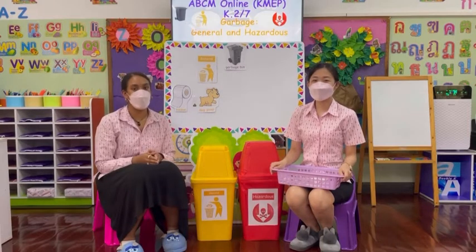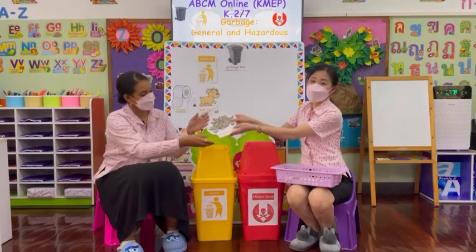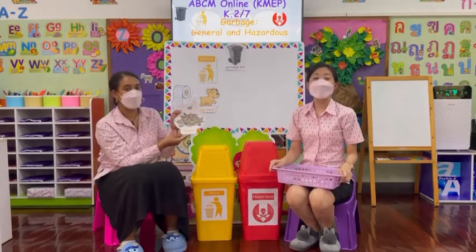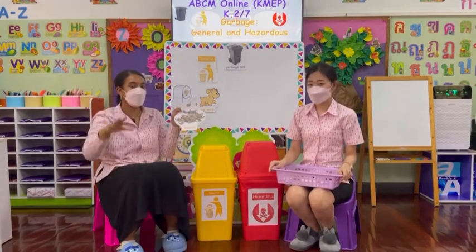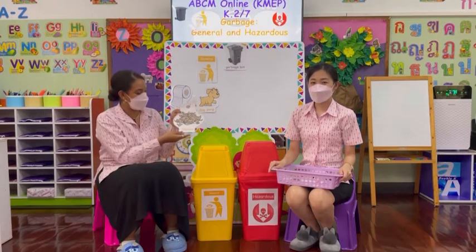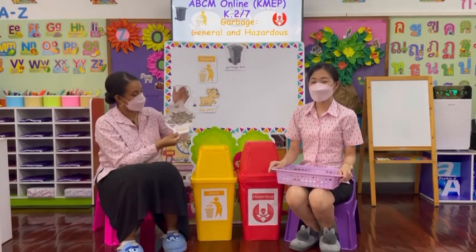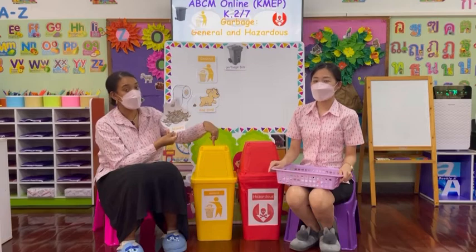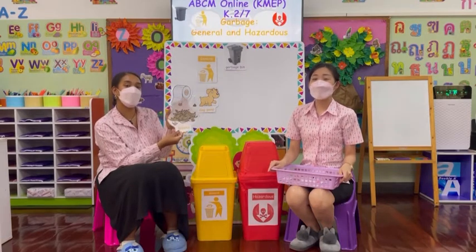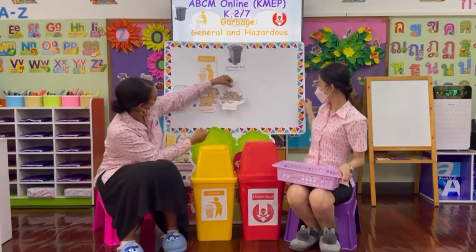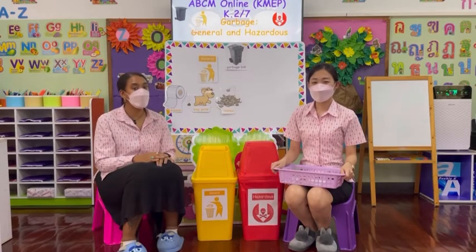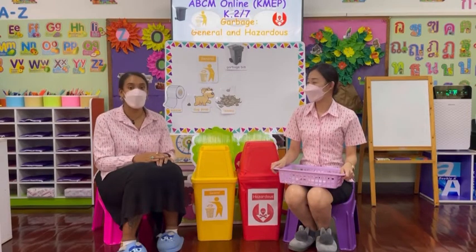Our last example for our general waste is leaves. When the dry leaves fall to the floor and we sweep them up, the leaves go into our general waste. So that's the three examples of our general waste.